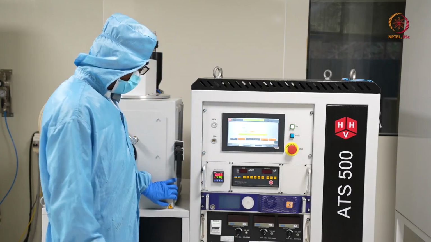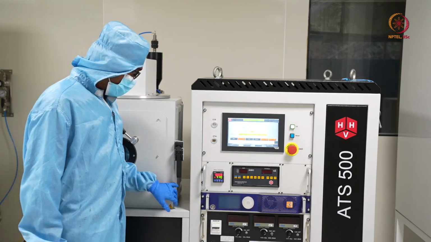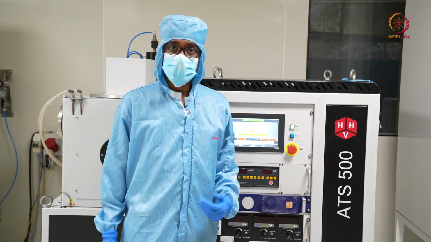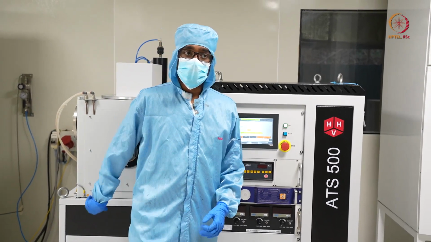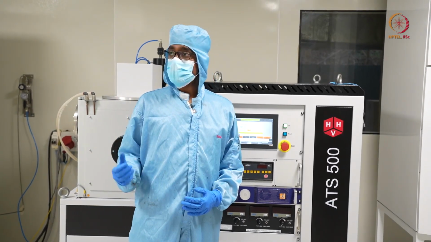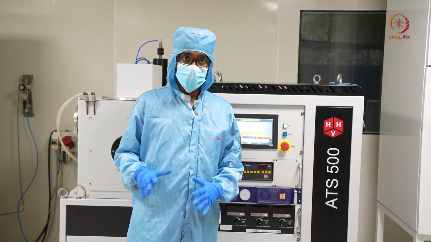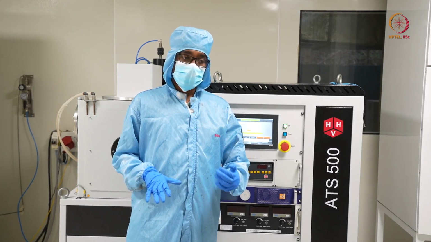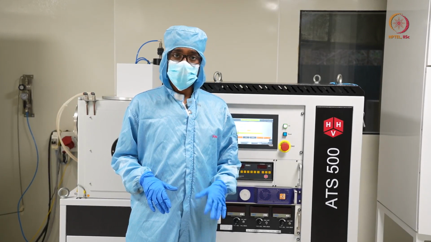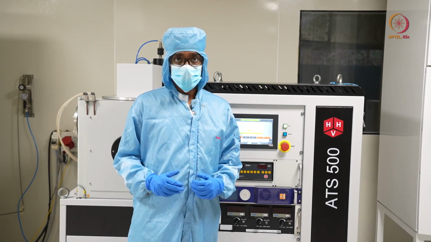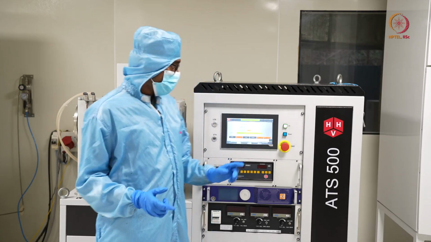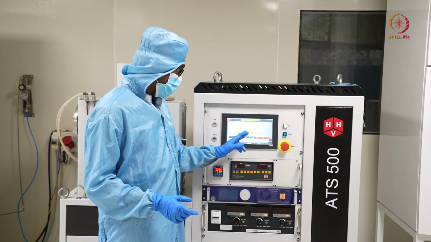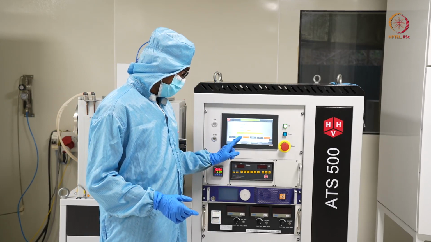As we have closed the chamber, actually we cannot leave the tool like this, because this is a vacuum tool, or it has a vacuum chamber here. If you leave the vacuum chamber at atmospheric pressure, the efficiency of the tool will be lost, or it will be compromised in the long term. So always we should keep it under some vacuum. So for that we will start the cycle again.